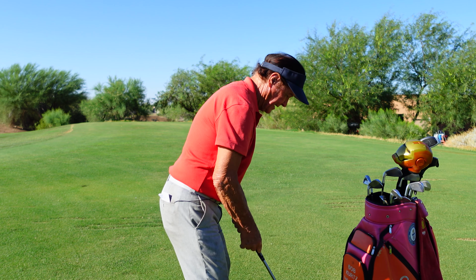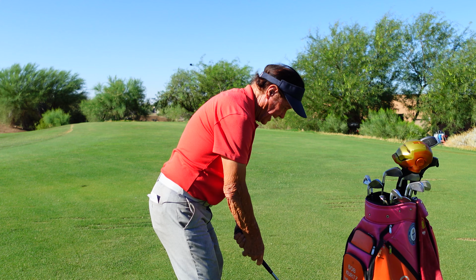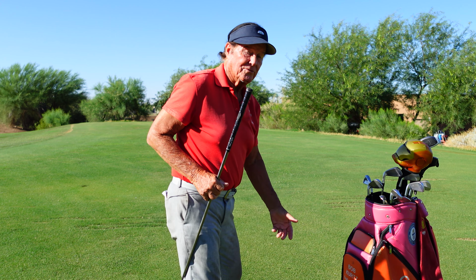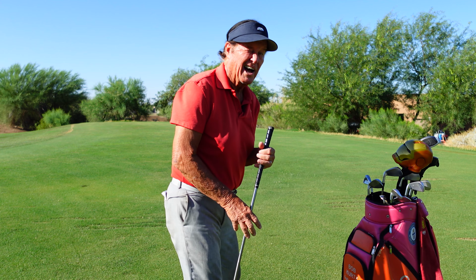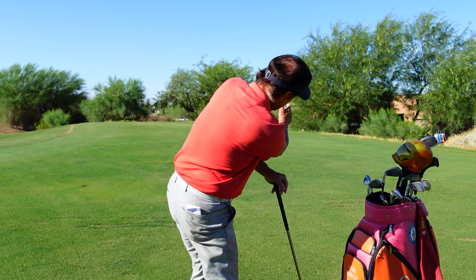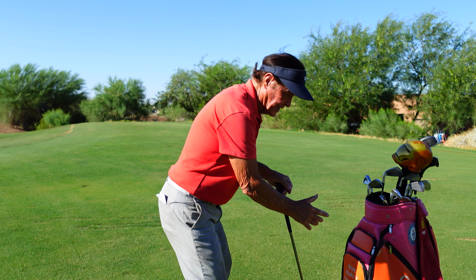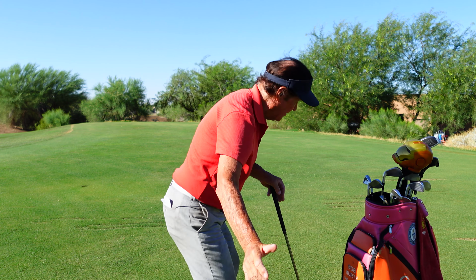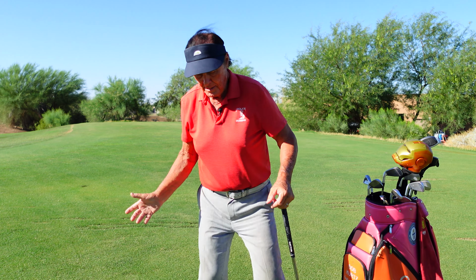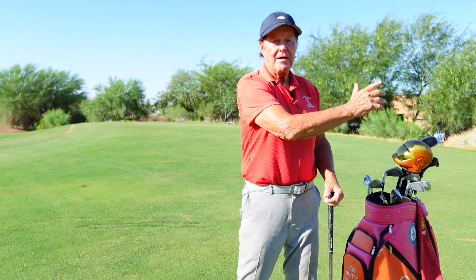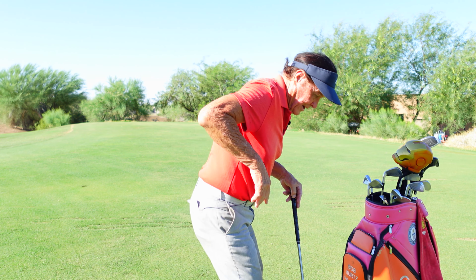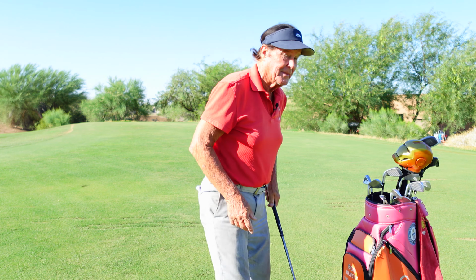At address, again, this is your spine. You keep this angle. O'Grady says 45 degrees. It's not really 45, is it? But all through the swing, that angle stays. Most people do this. They lift and they come back and they lift again and even straighten up after impact. With O'Grady, you stay right here. That spine angle remains the same.